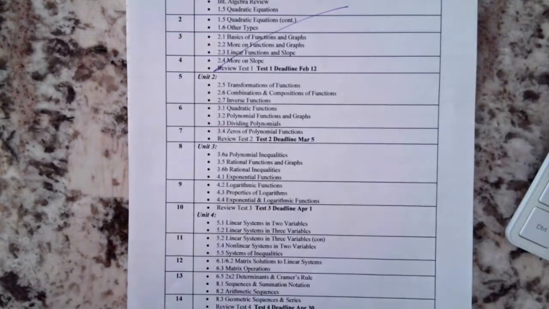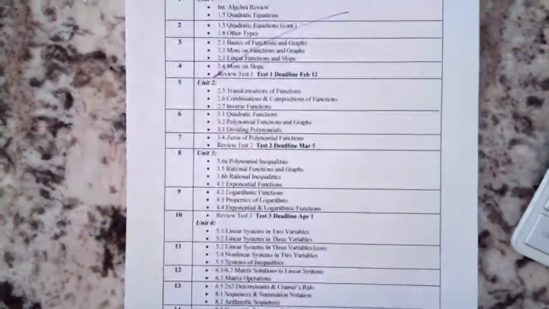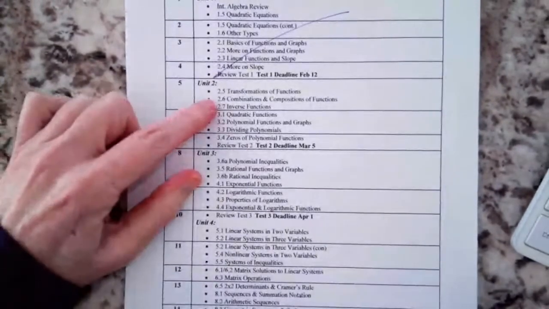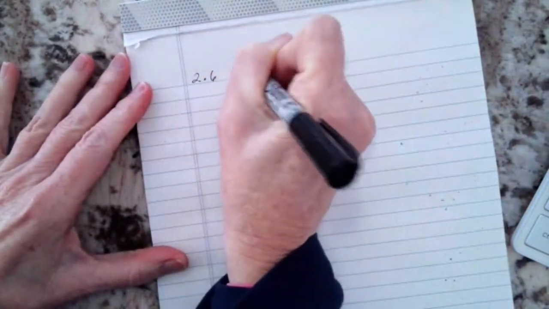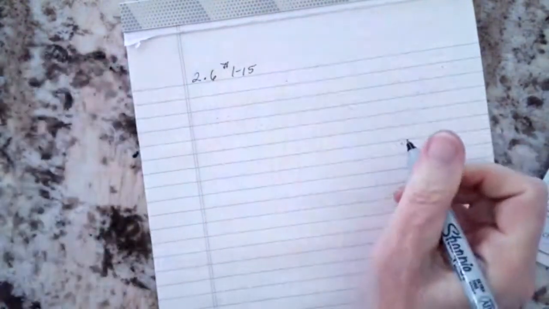Okay, we are going to look through 2.6. We're going to do 1 through 15 for the rest of Monday's class. So 2.6, numbers 1 through 15.